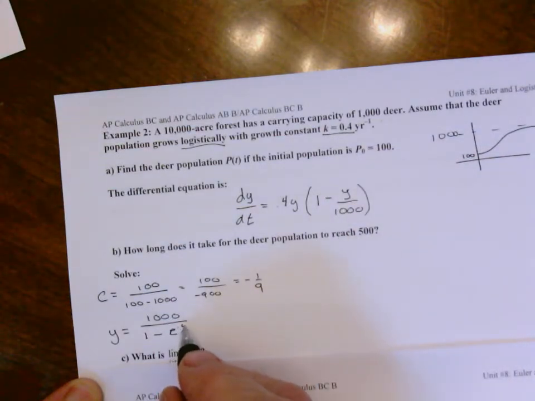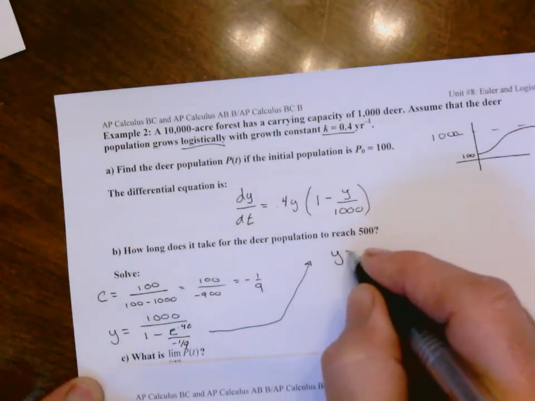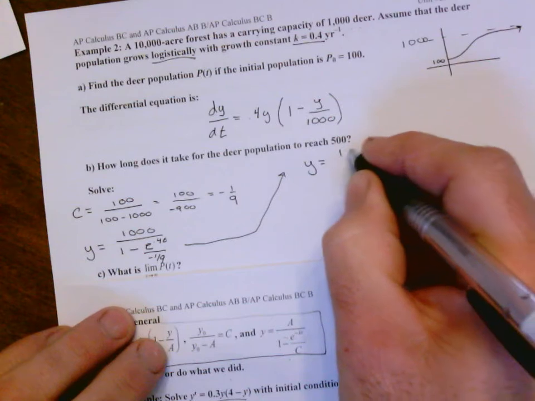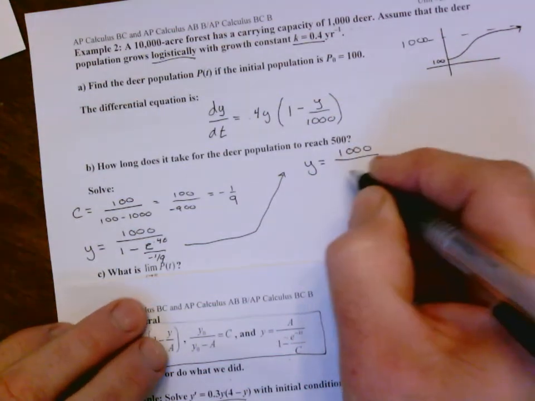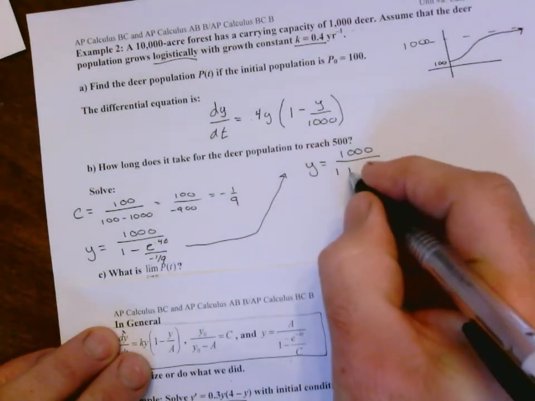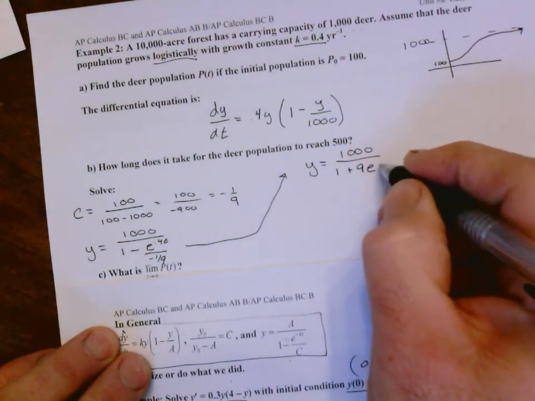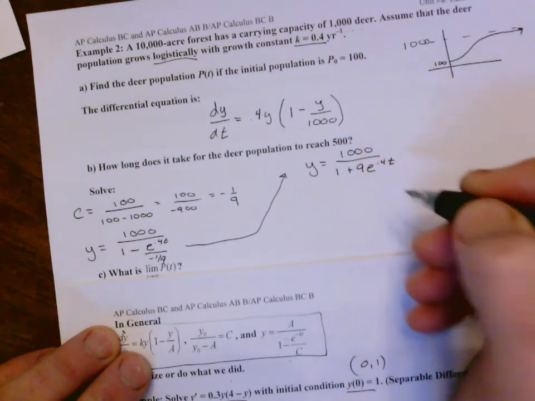So 0.4t all over your c value, which is negative 1/9. So y is equal to 1,000 all over 1. Negative times a negative is a positive, so plus. Once again, I'm going to flip and multiply, 9e to the 0.4t.